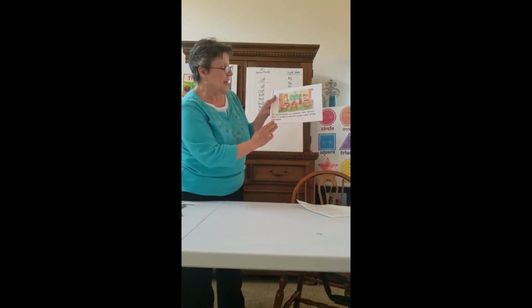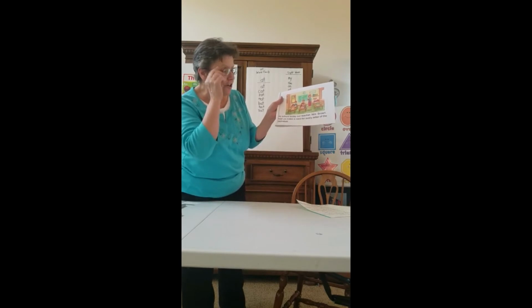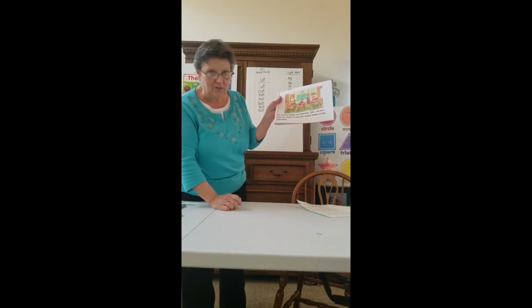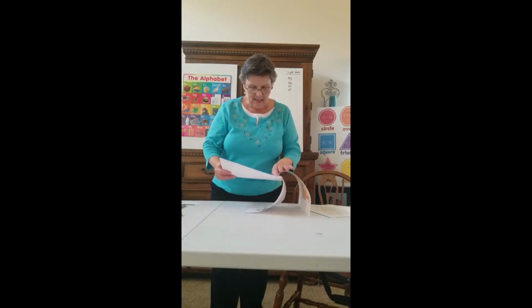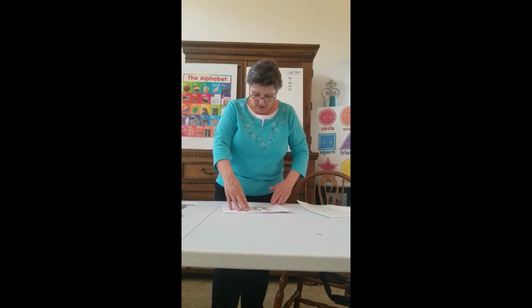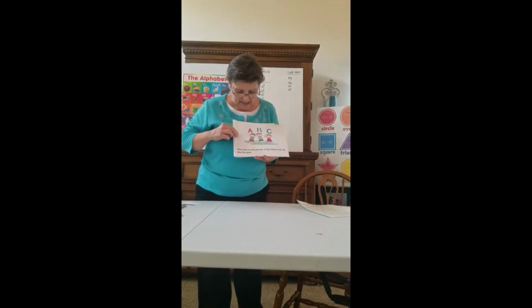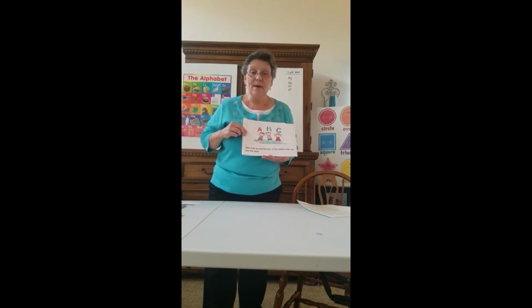At school today, our teacher, Mrs. Brown, had us make a card for every letter of the alphabet. All the way A, B, C, wow, clear to Z. She had us choose 2 of the letters that we liked the best.